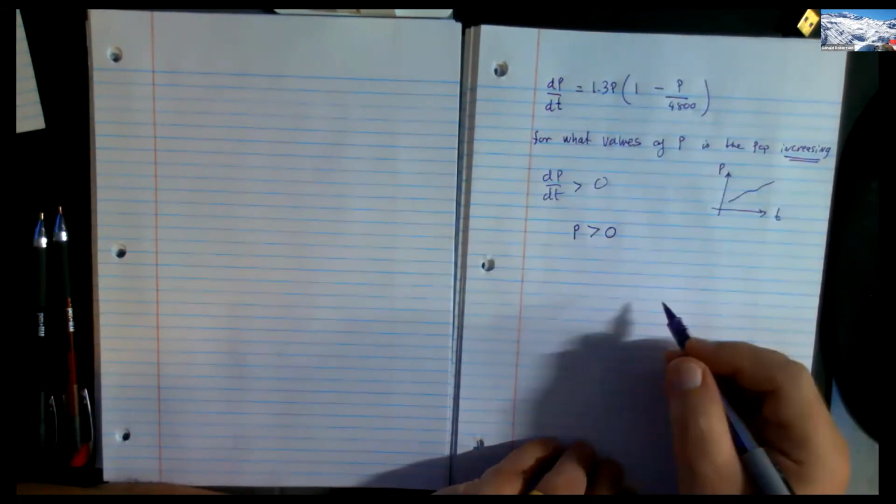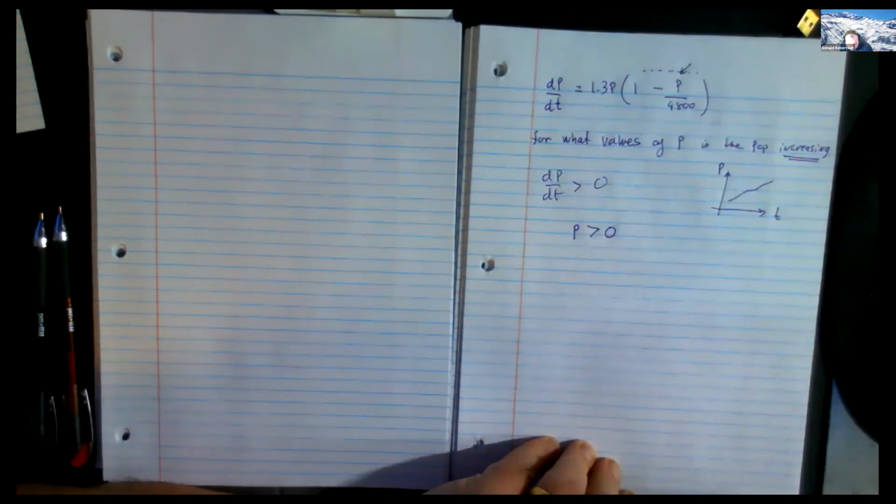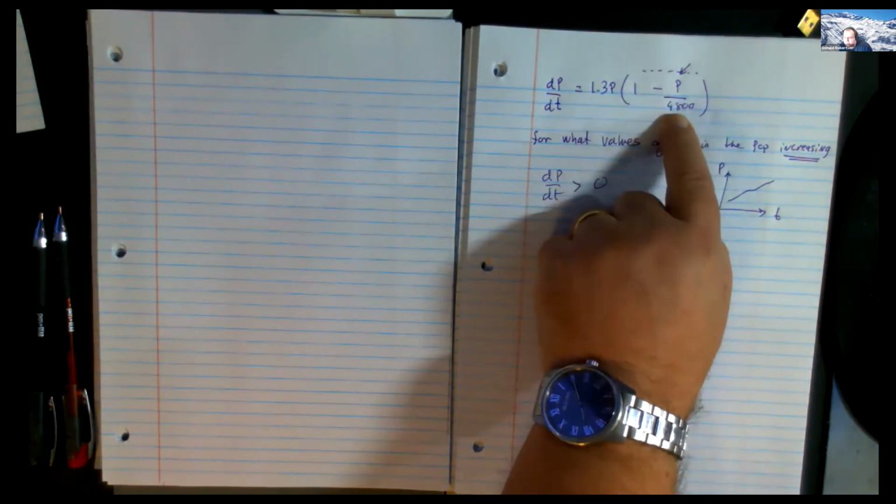Yeah, let's look at this fella here. In particular, here. If this is going to be positive, right? Doesn't P have to be less than 4,800? Because if P is bigger than 4,800, won't this fraction be bigger than 1?